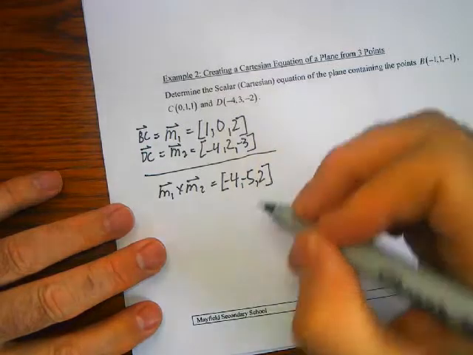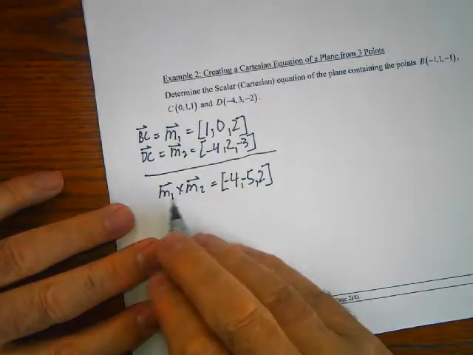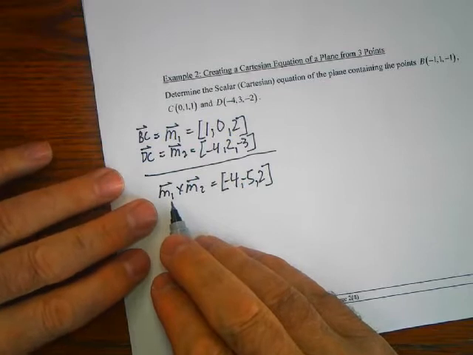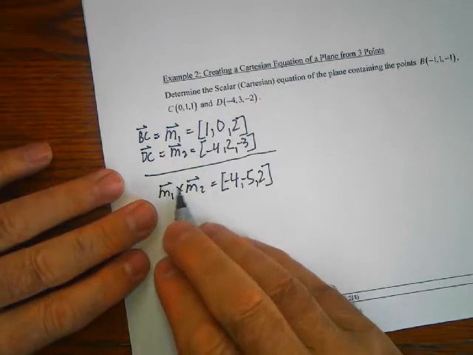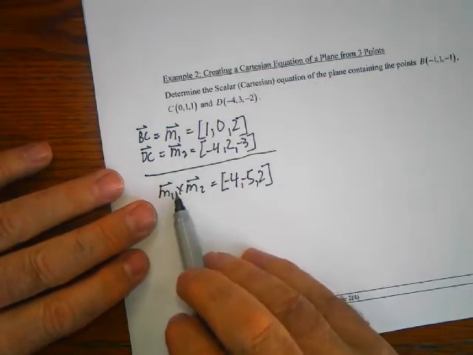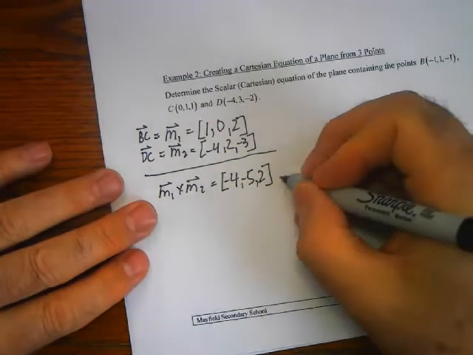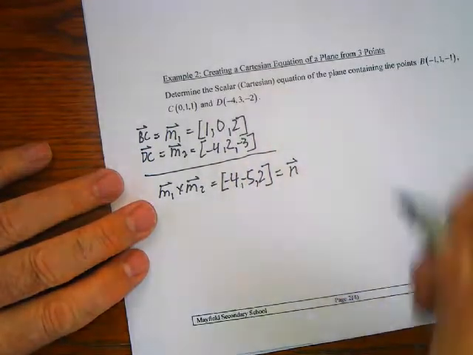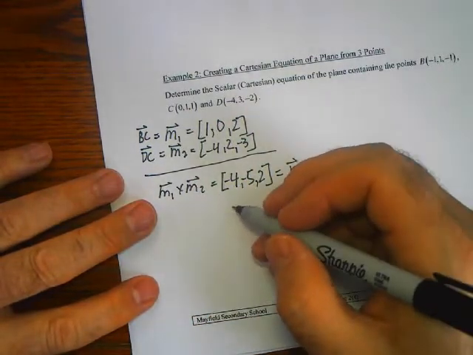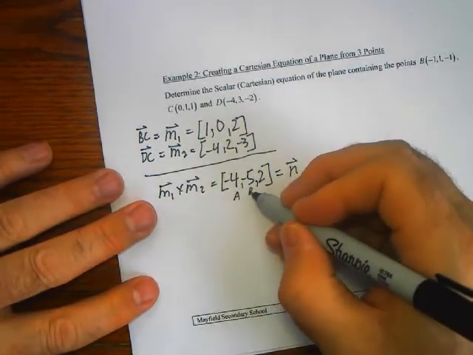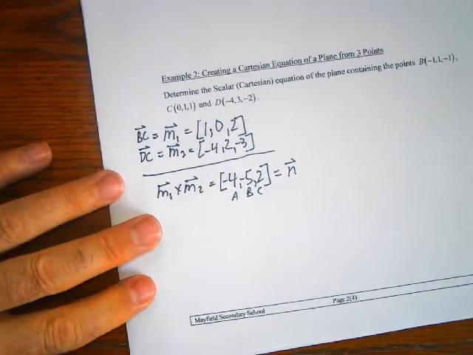Now remember, anytime we do the cross product between any 2 vectors, we get a new vector that's perpendicular to these original 2 direction vectors. So actually what we've just created here is the normal vector of this plane. So that's good, because that means that this is our A, this is our B, this is our C value.